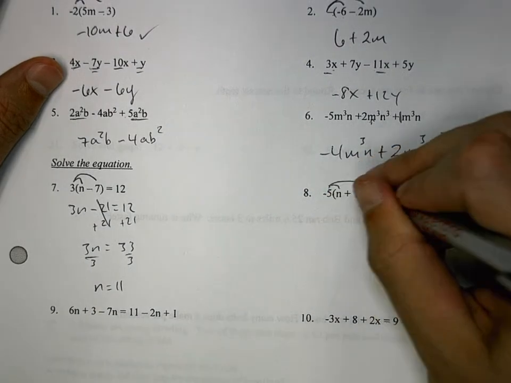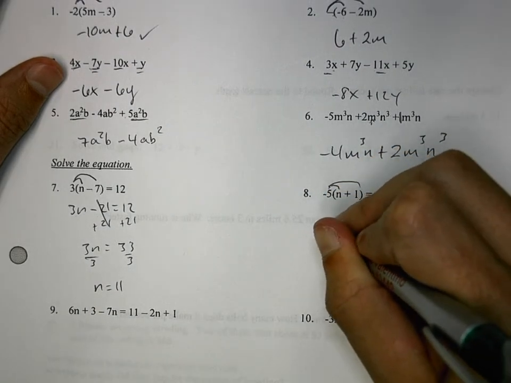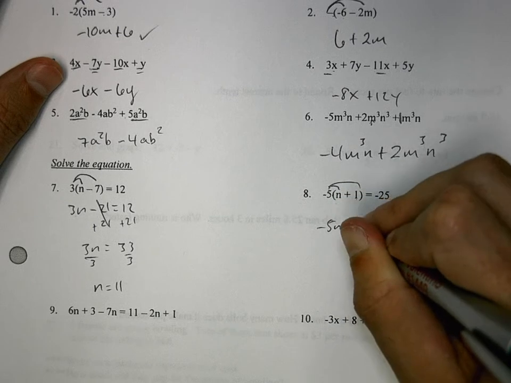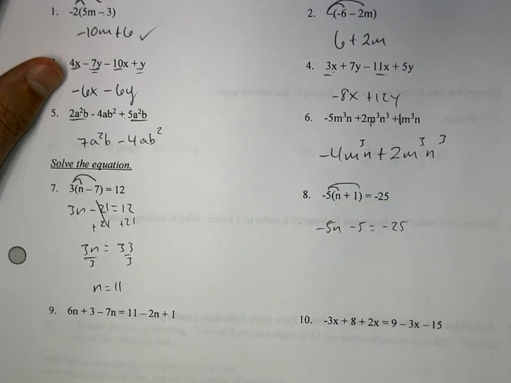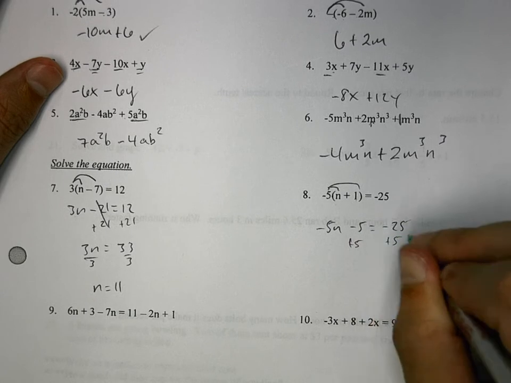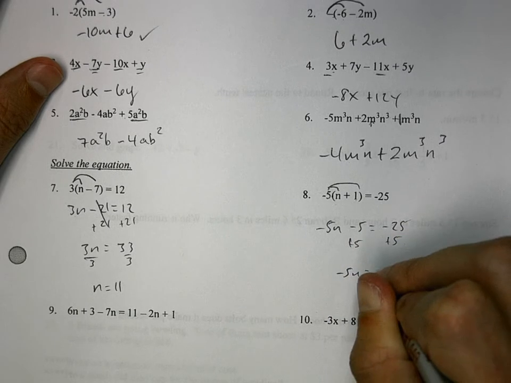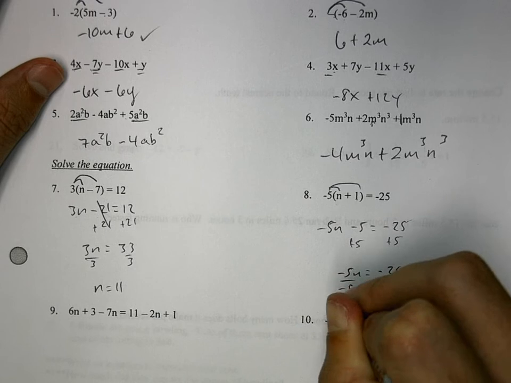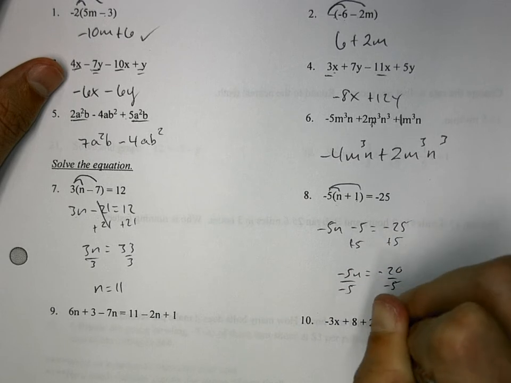Okay, same thing, distribute. Negative 5 times n is negative 5n. Negative 5 times 1 is negative 5 equals negative 25. The opposite of minus 5 is plus 5 to both sides. So negative 5n equals negative 20. Divide both sides by negative 5 to get n equals 4.